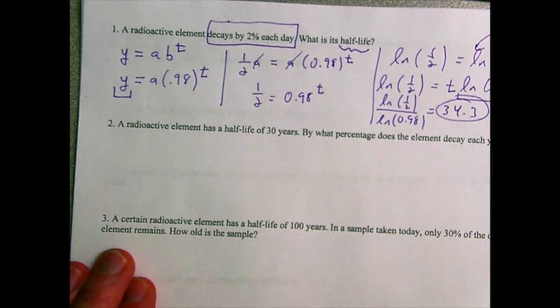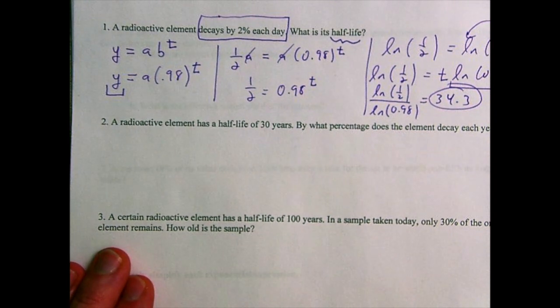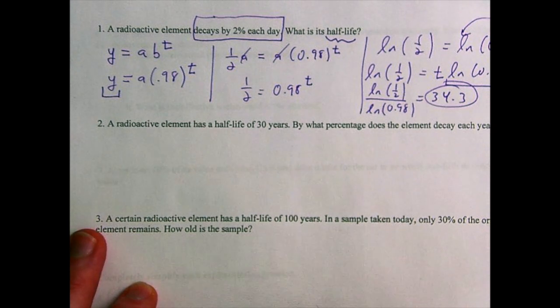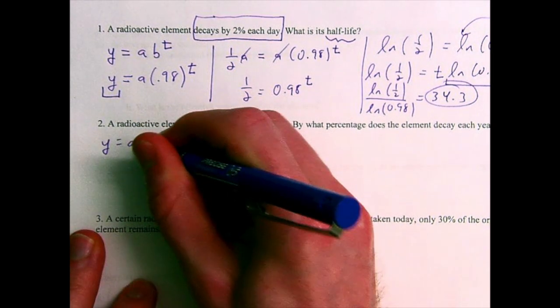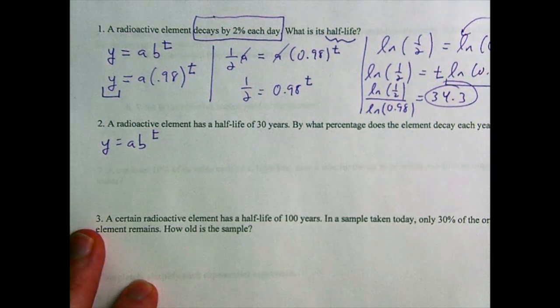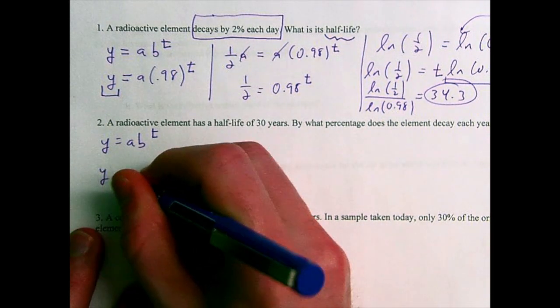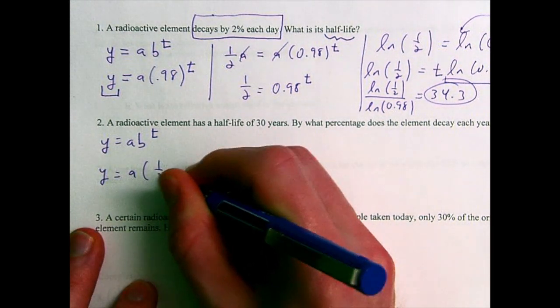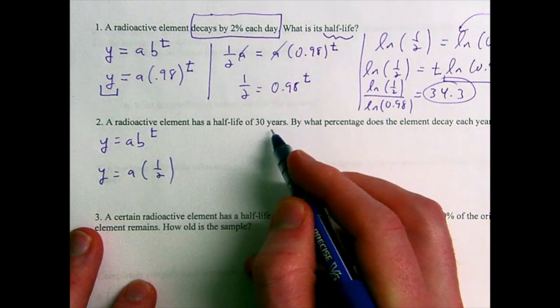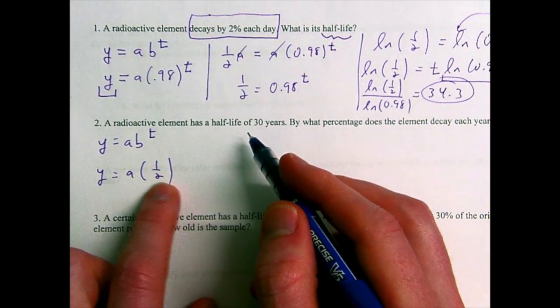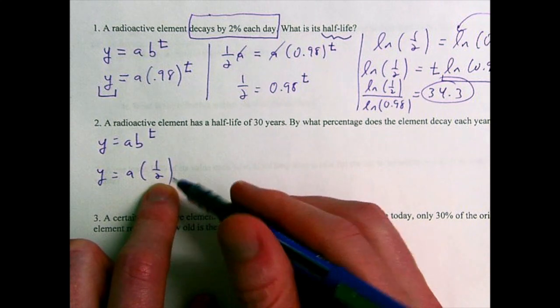Number 2, a radioactive element has a half-life of 30 years. By what percentage does the element decay each year? Let's start again by writing down just a general exponential model. I know that this thing has a half-life of 30 years, so I can say, hey, every so often I am multiplying by 30, which means I can say that b is 1/2. Or sorry, I think I said multiplying by 30. Of course, I meant multiplying by a half. Every so often I'm multiplying by a half.